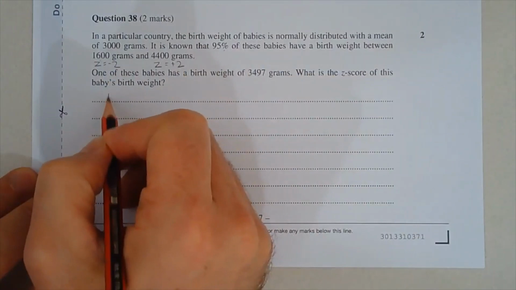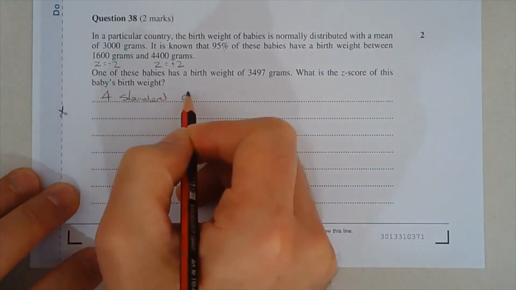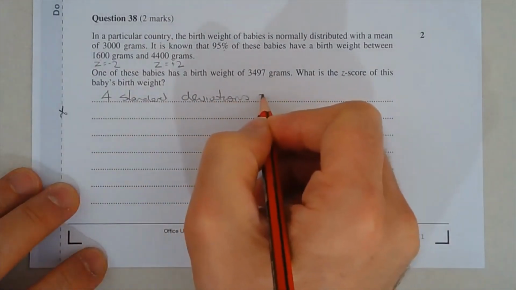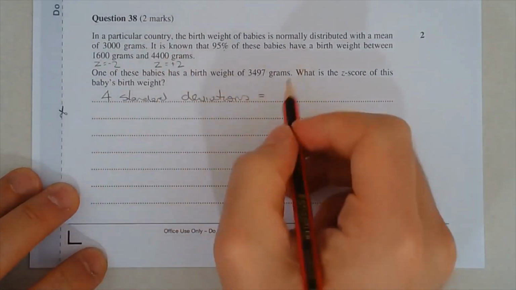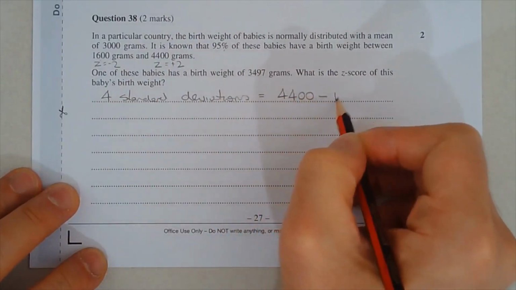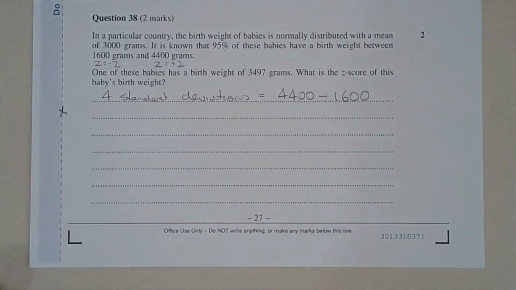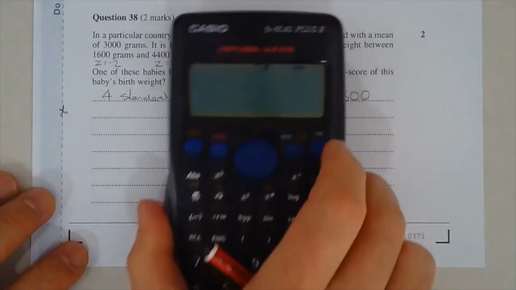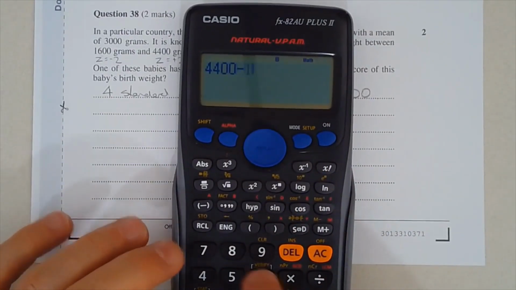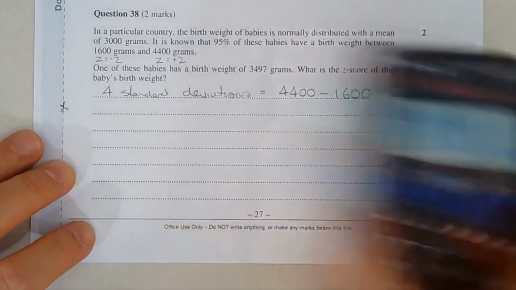So 4 standard deviations is equal to 4,400 minus 1,600, and we have 2,800.